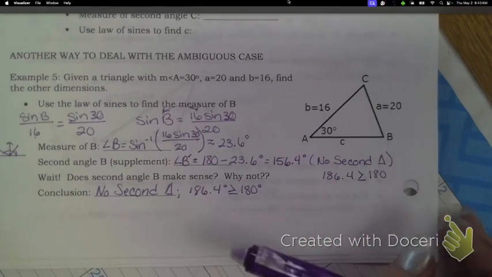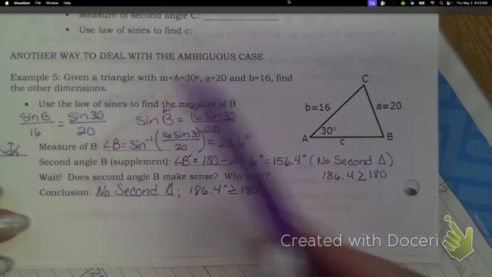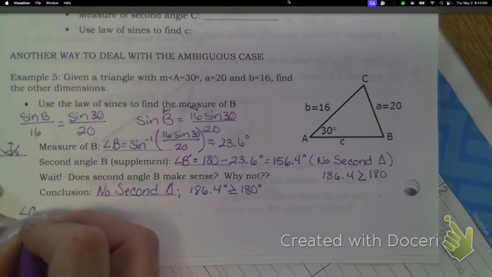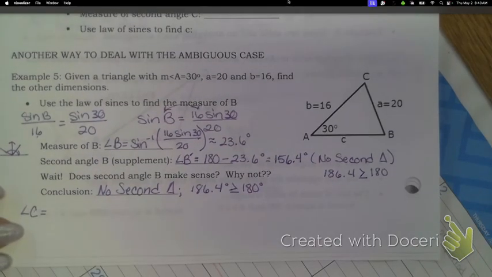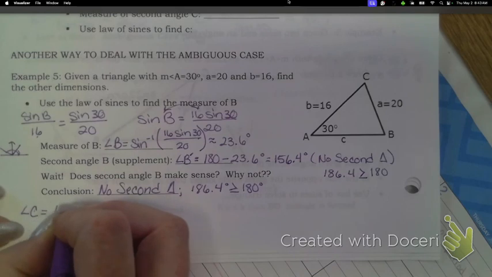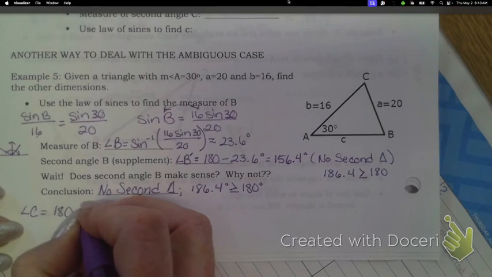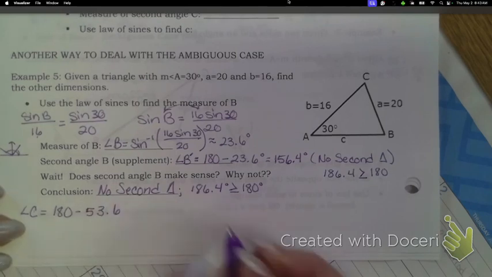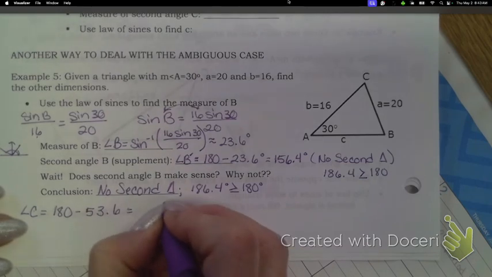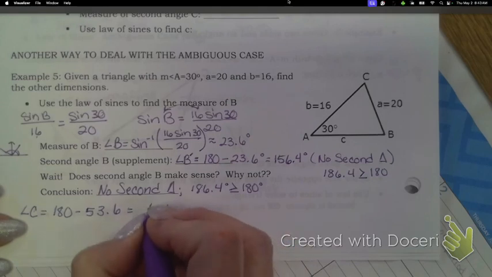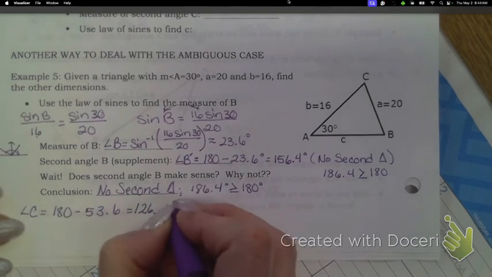Okay, so we're only going to have to find one. So I have angle A, I have angle B, I now can find angle what? C. So angle C is going to be 180 minus, what, 153.6? Not 153.6, 53.6. I get 126.4. What do you guys get?